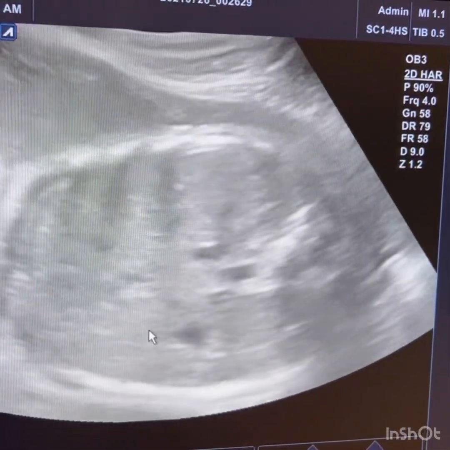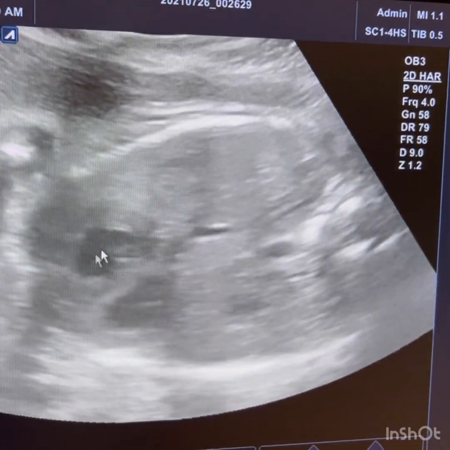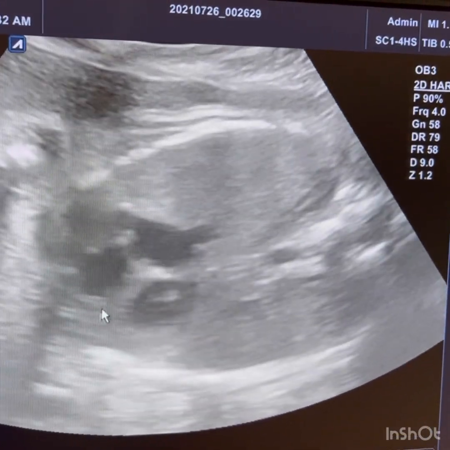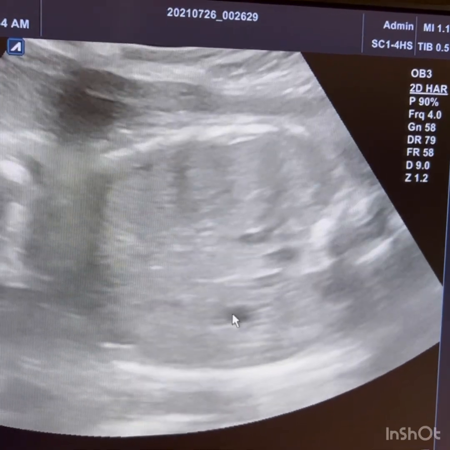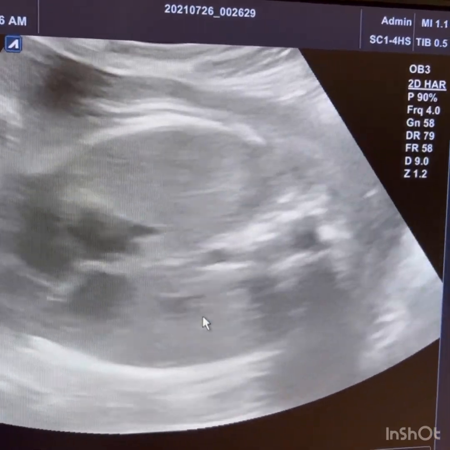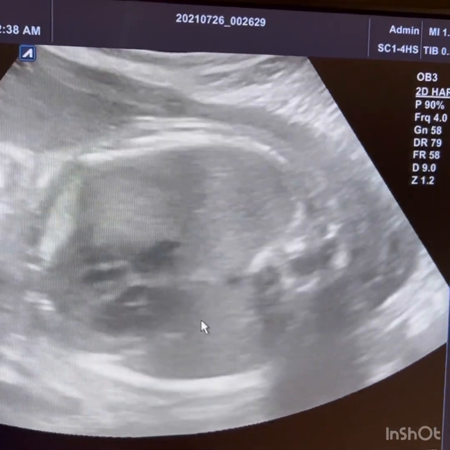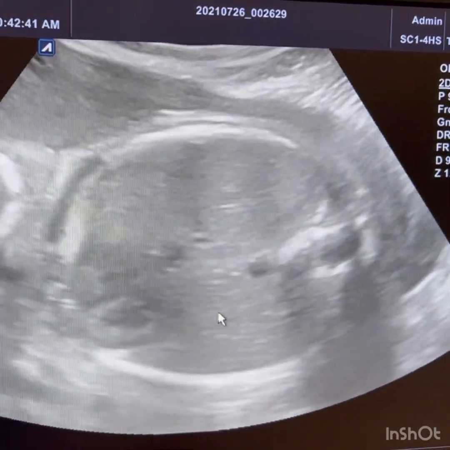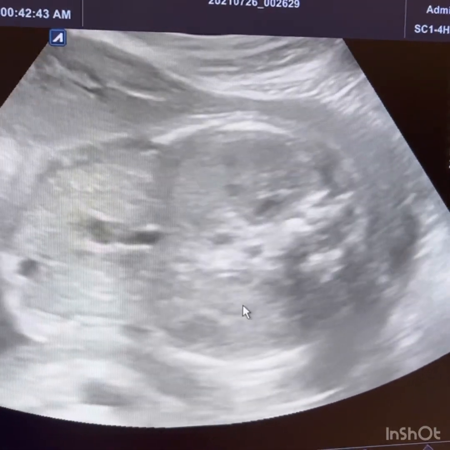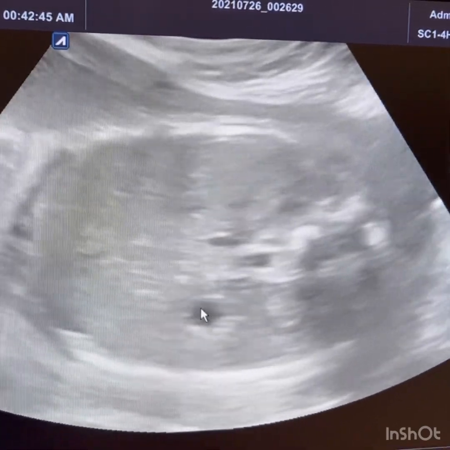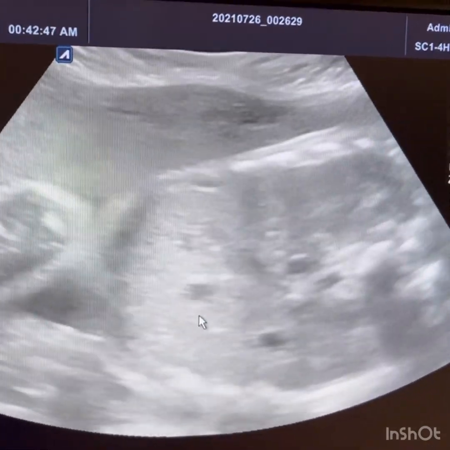The axis of the heart is another clue to localize the fetal stomach. As you know, the fetal stomach is on the left side of the fetal body, and the axis of the heart is also to the left side.